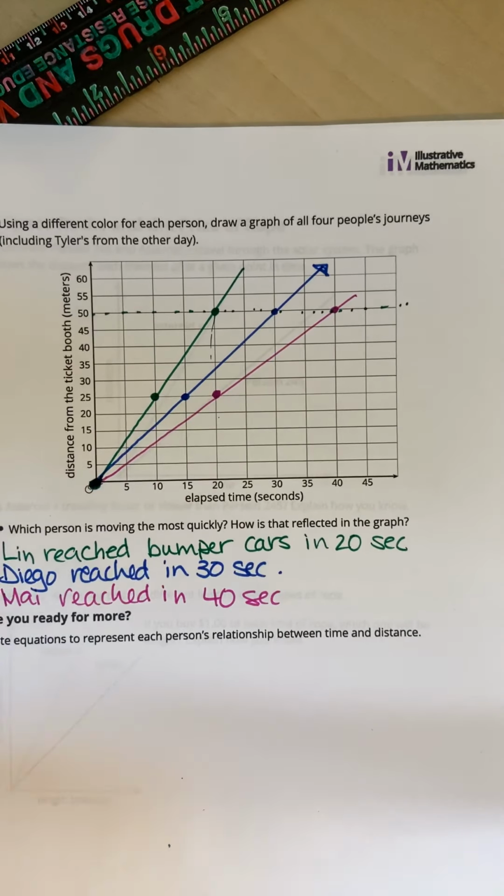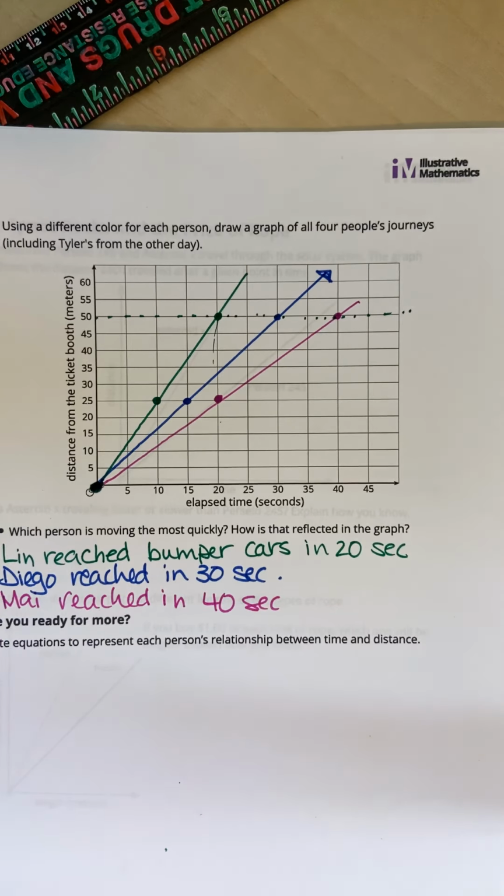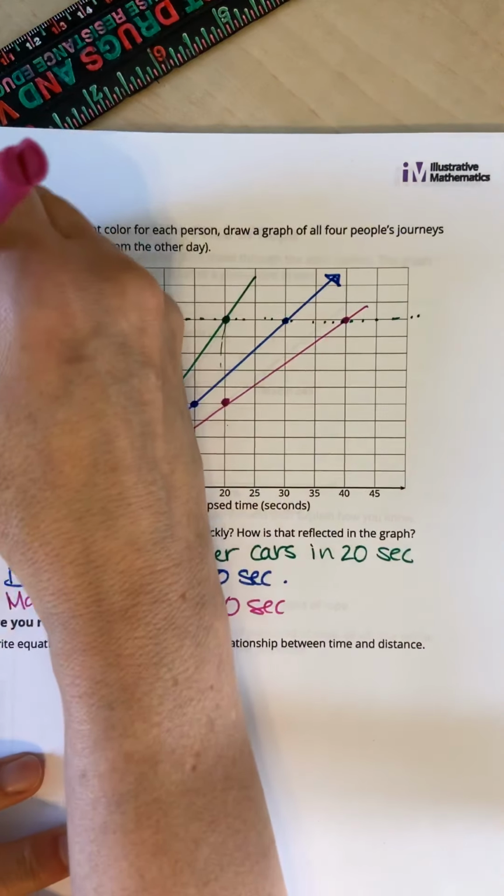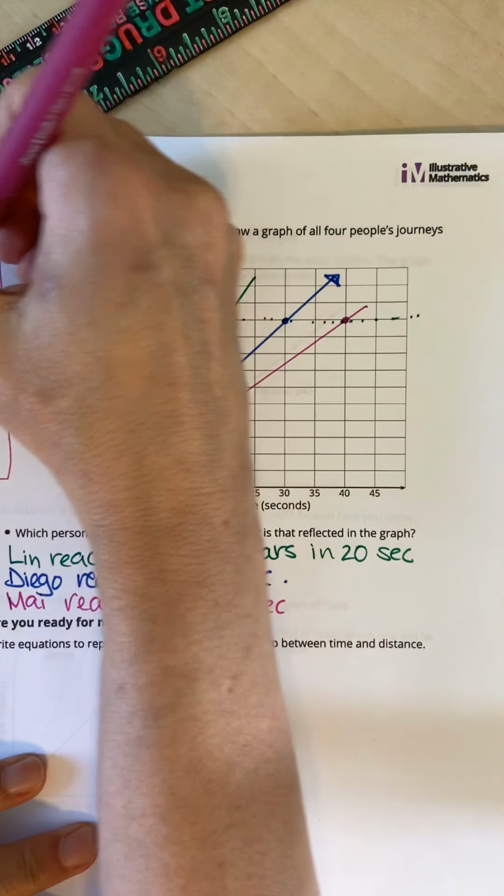Okay. All right. Are you ready for more equations to represent each person's relationship? Oh, look, we already did. These are my equations. That just made my life easier to do it in the beginning.